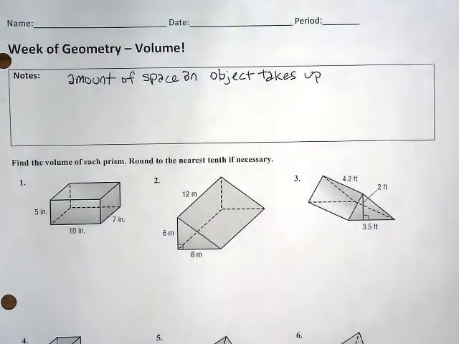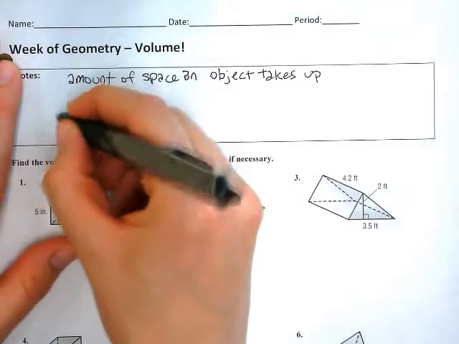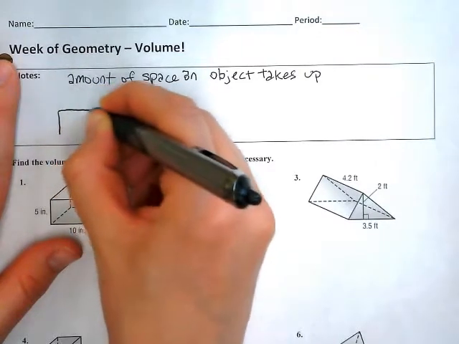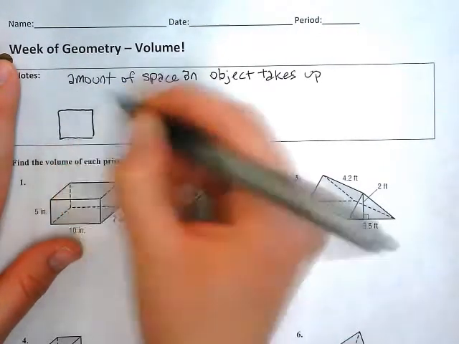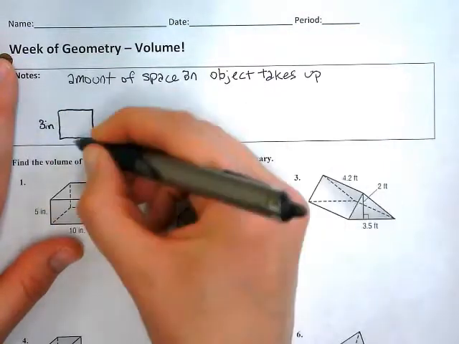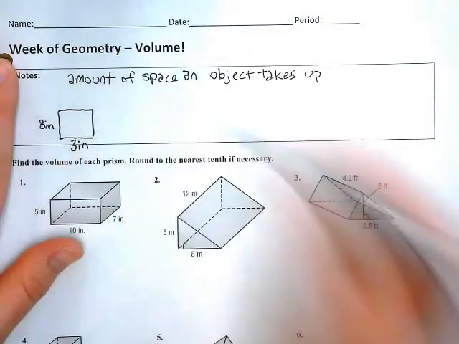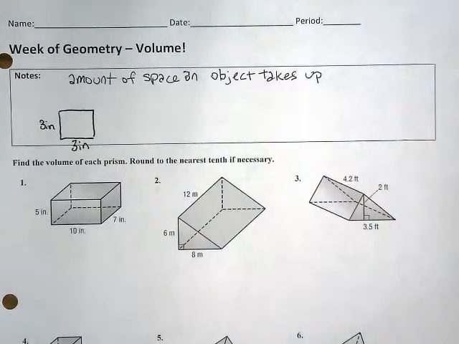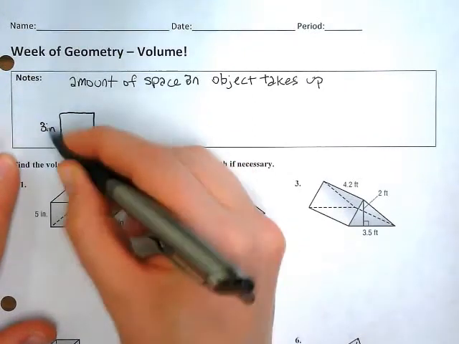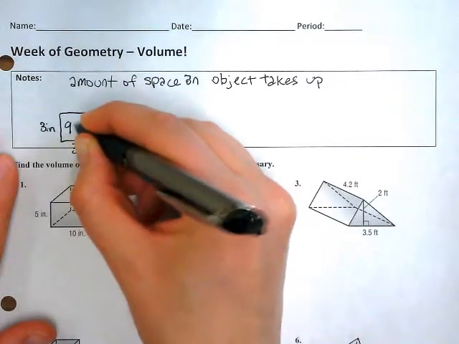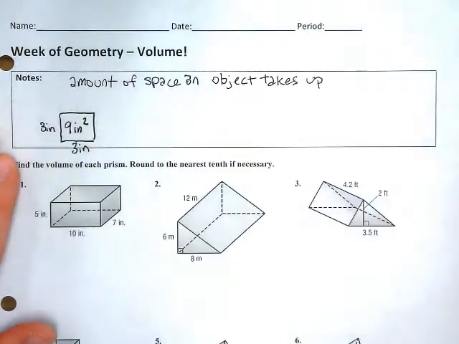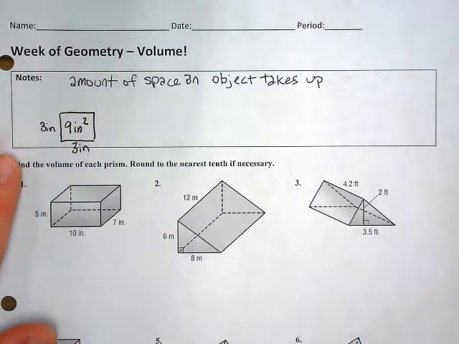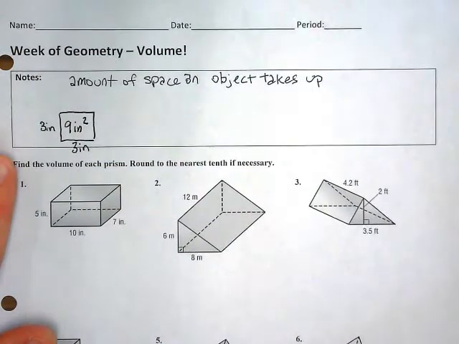Now, volume, we usually talk about three-dimensional shapes, but the way that we can imagine that is starting off with a two-dimensional shape. Let's say we've got a square right here that's 3 inches by 3 inches. We know that the area of this square is the base times the height, so we know it's 9 inches squared. So that's a two-dimensional shape. We know how to find area of that.